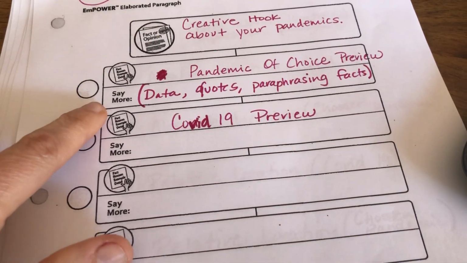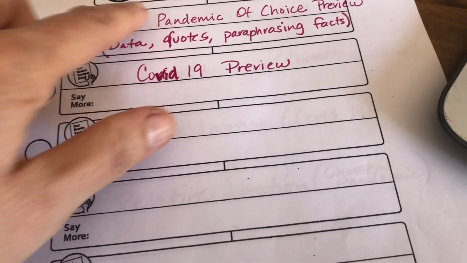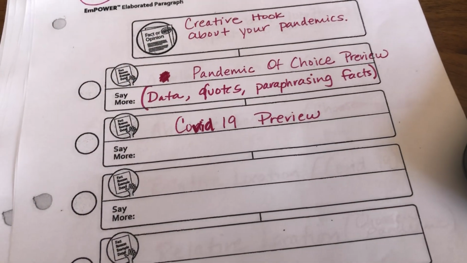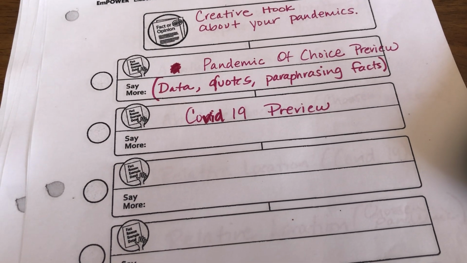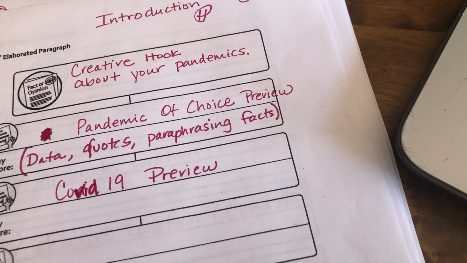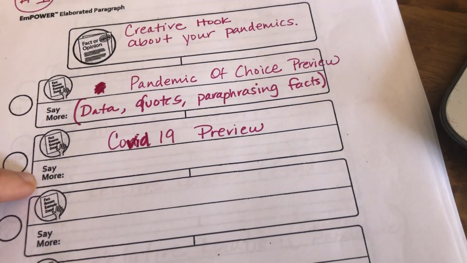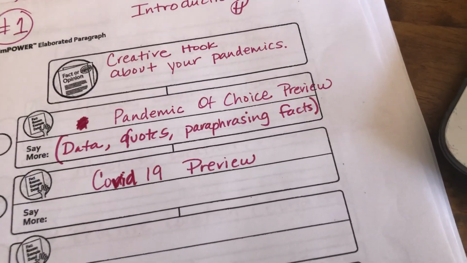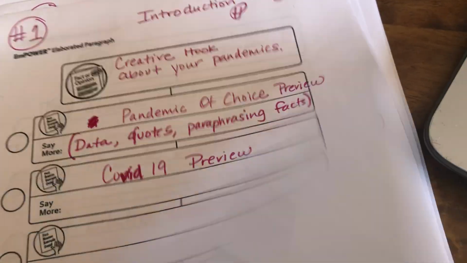And then again, when you do your say more, after you make your small little claims here, you can include data, quotes, paraphrasing, and paraphrased facts to support your thinking there. Okay? So for any FRED you have, you need to have a say more to show that it is not just something you believe, but you have evidence to prove it.